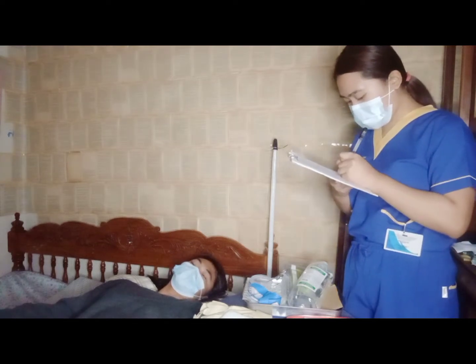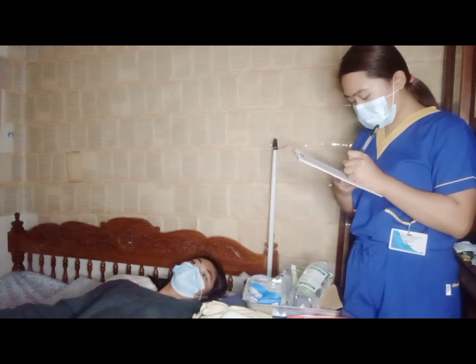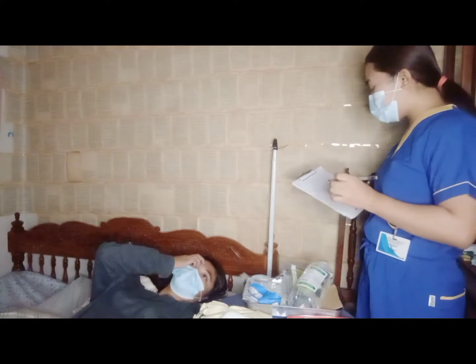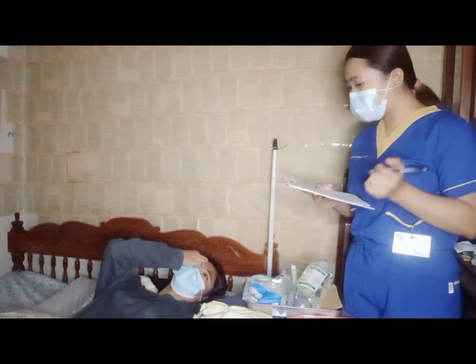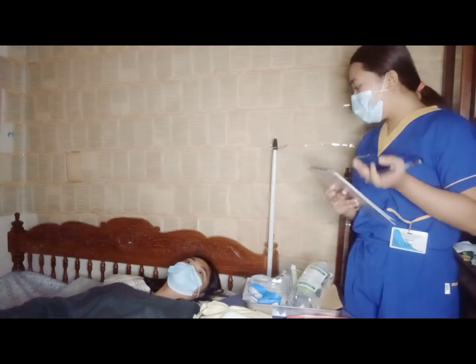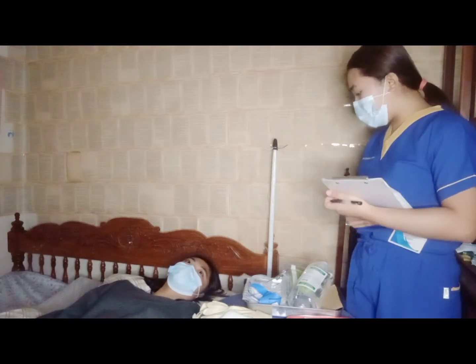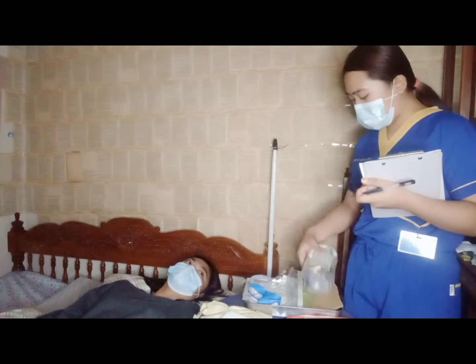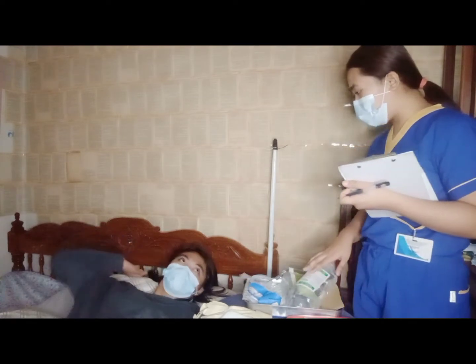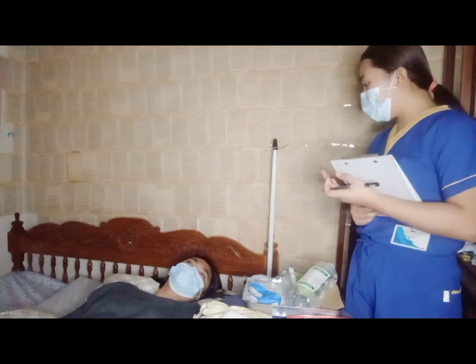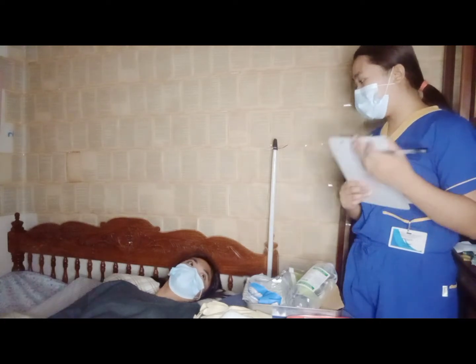Base po dito sa patient chart ninyo, meron ka daw pong diarrhea. Kaya si Doc nag-order na mag-administer sa inyo or magbigay sa inyo ng sodium chloride. So, ito yung solution natin. This will prevent you from dehydrating and restore your fluid loss and electrolyte loss.